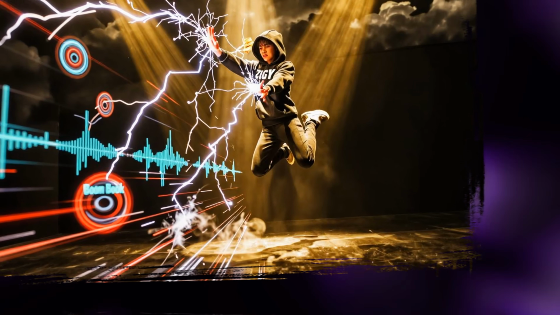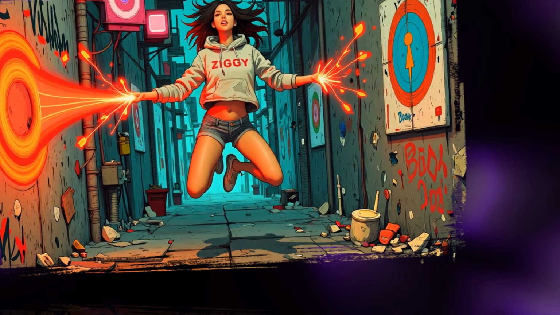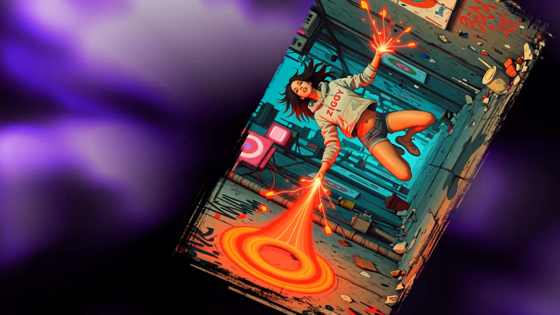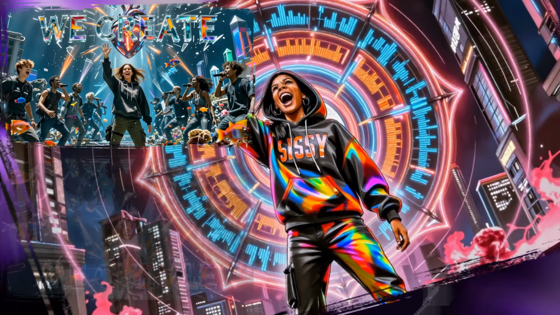Listen close before the notes connect. Murphy is in the basement. Ziggy has the logic. Sissy has the spark. We do not just generate, we create.